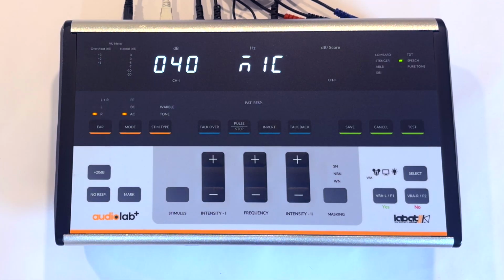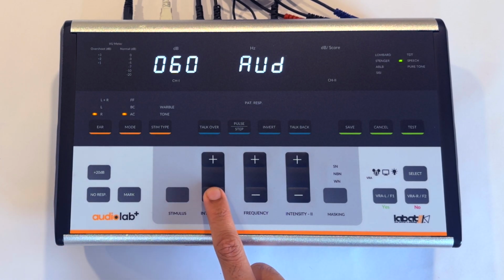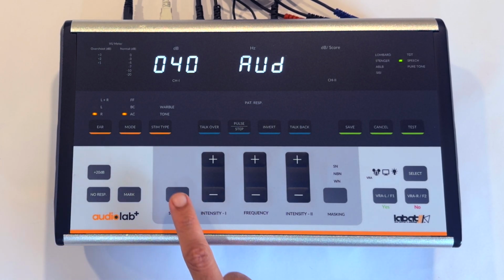Next, press the Select key to switch to auxiliary speech testing. Connect any external audio sources like a mobile phone or CD player using an AUX cable. Set the intensity level based on the patient's hearing threshold. Press the stimulus key to begin.